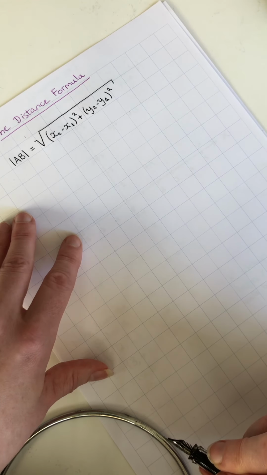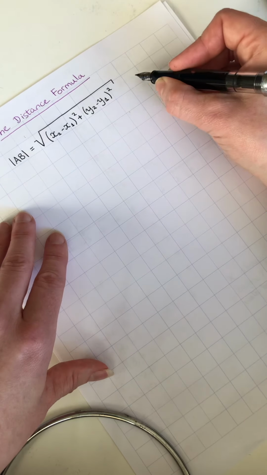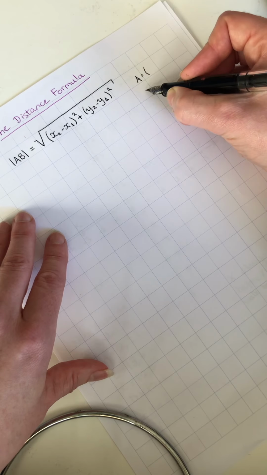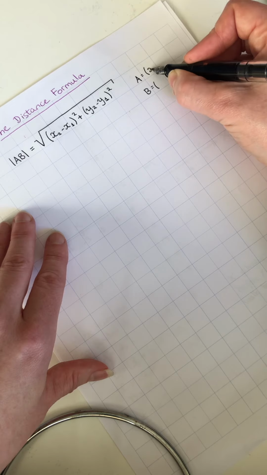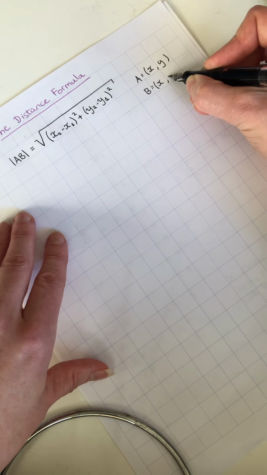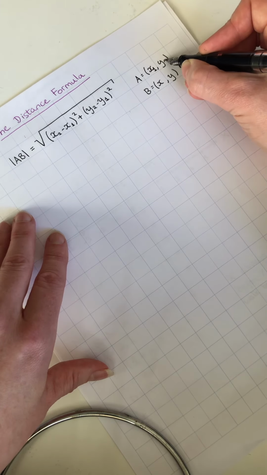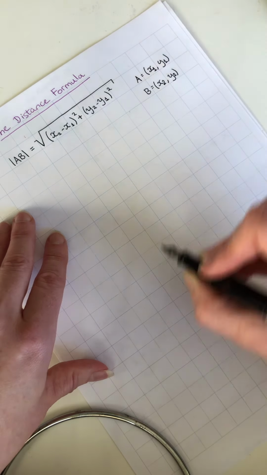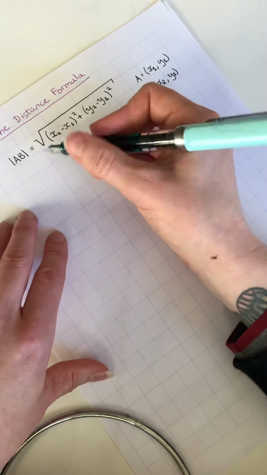What's this x1, x2, y1, y2 business? Well, it comes from this idea where my points A and B are defined as my first point has an x and a y value, and my second point has an x and a y value. Because this is my first point, x1, y1, and this is my second point, x2, y2. And that's the formula. Okay, well, how do we use that?